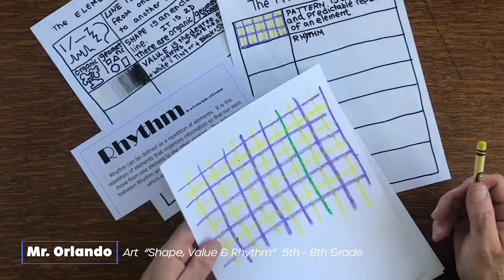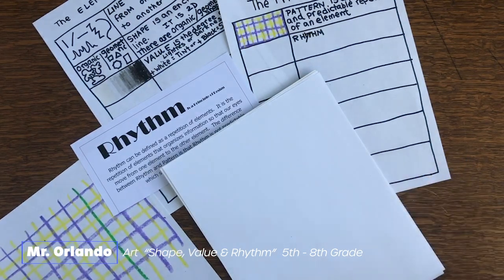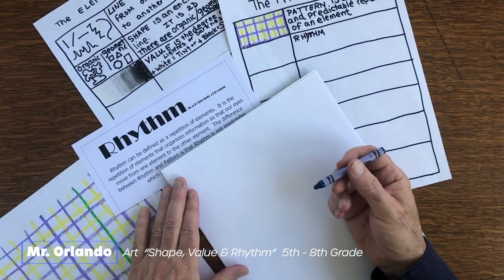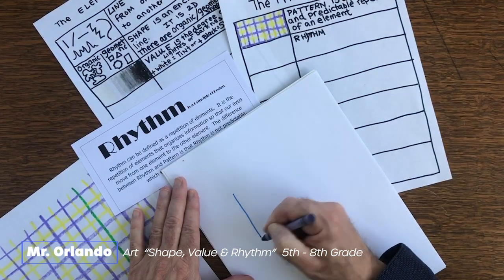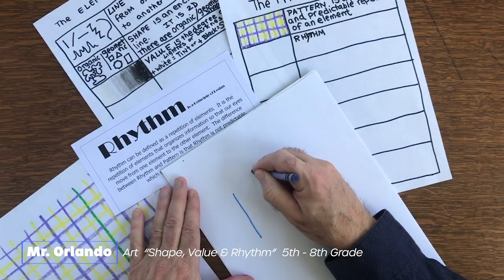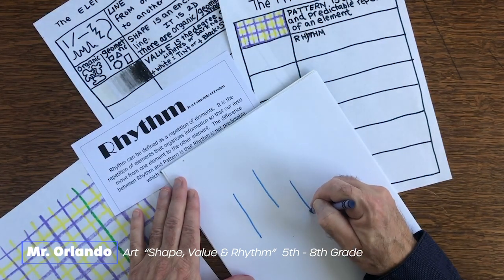What I'm going to do now is I'm still going to use line. I'm going to use the same exact type of line.